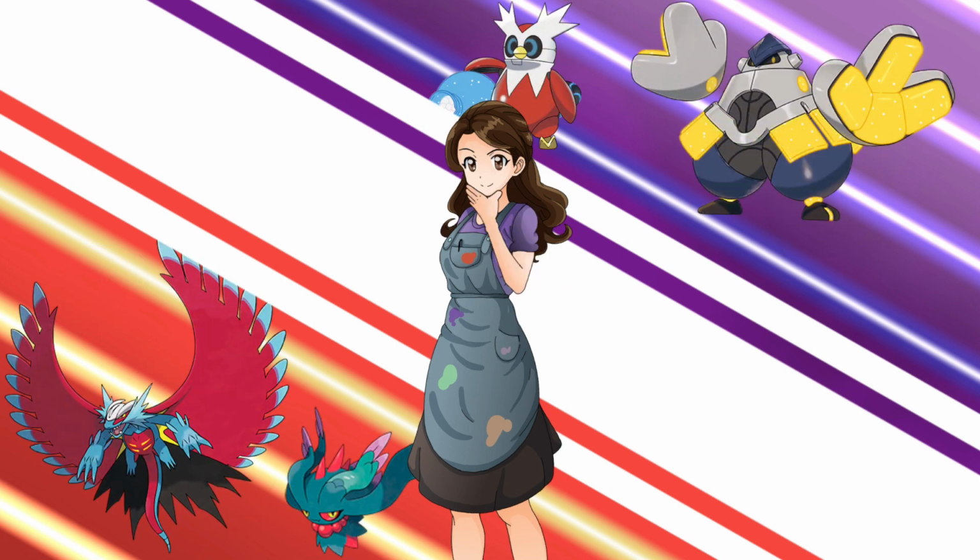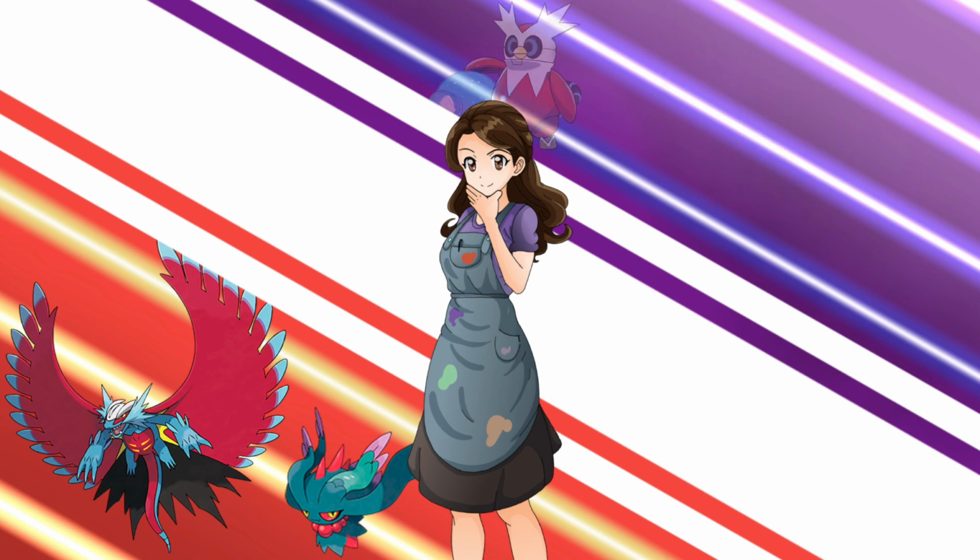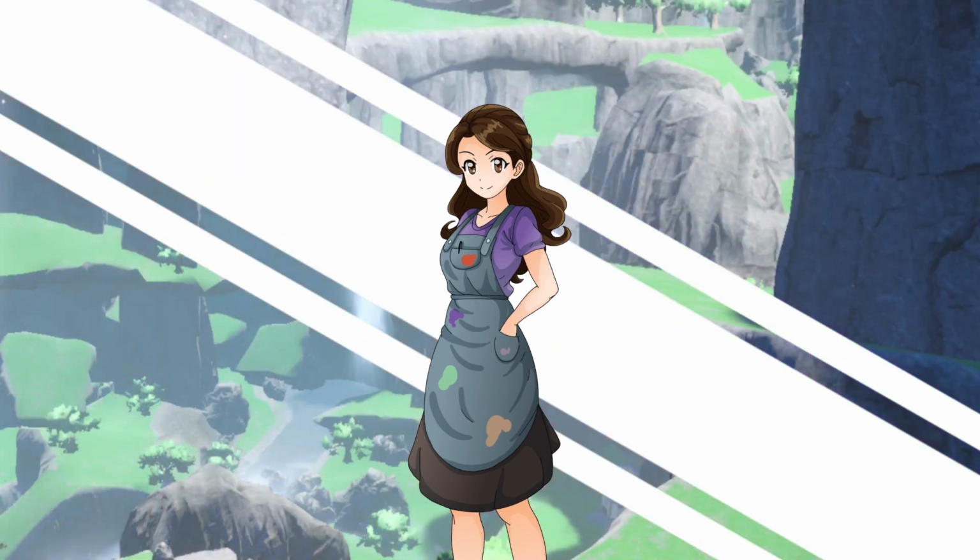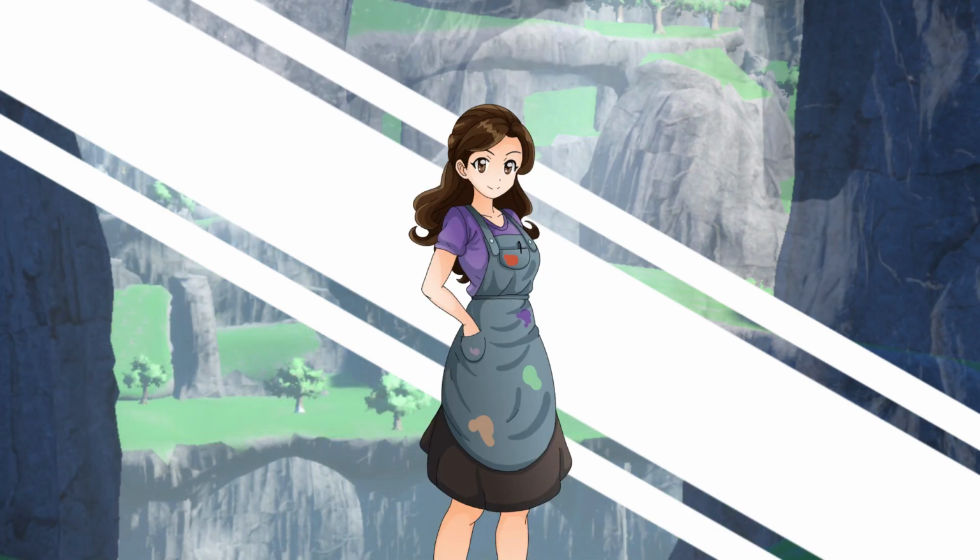Paradox Pokemon seem to not really be from the past or future, but exist as a contradiction to what we know about Pokemon in general. They are an alternate form of Pokemon, not just what they were or will be, but what they could be.